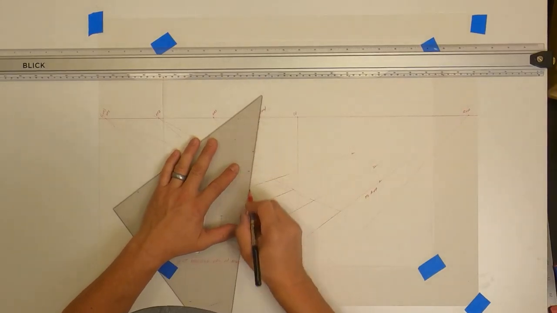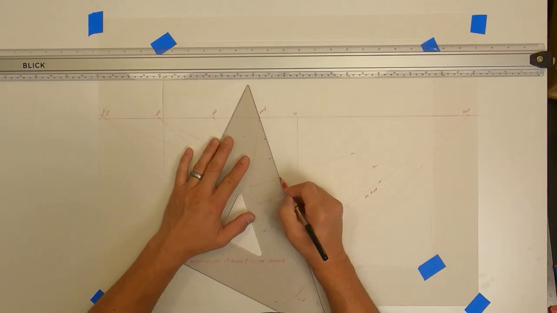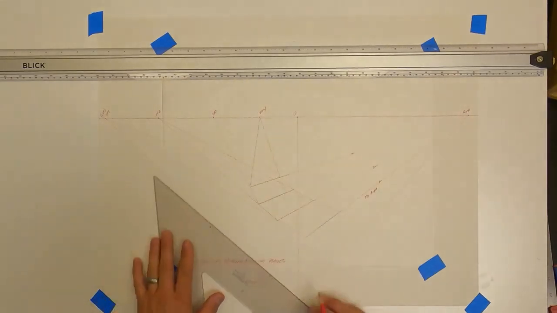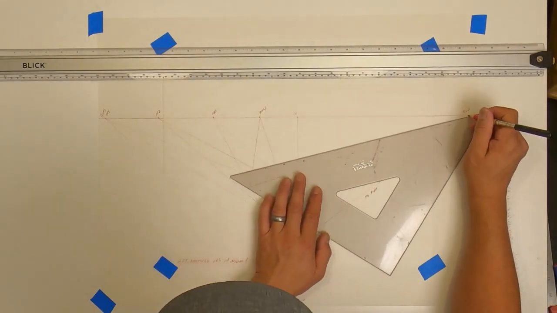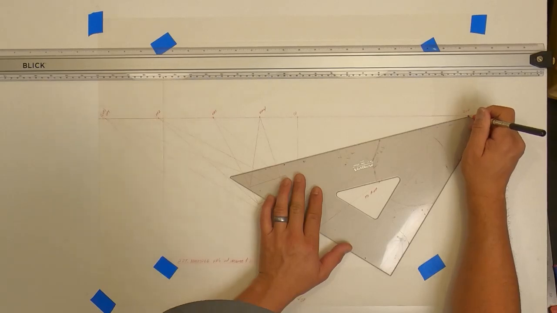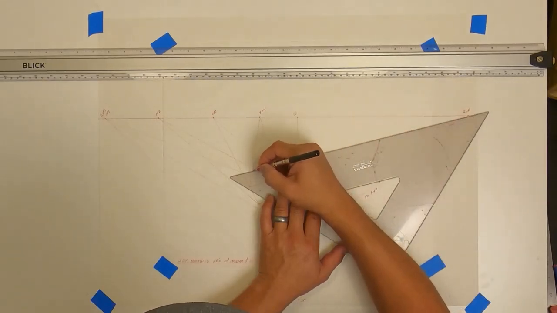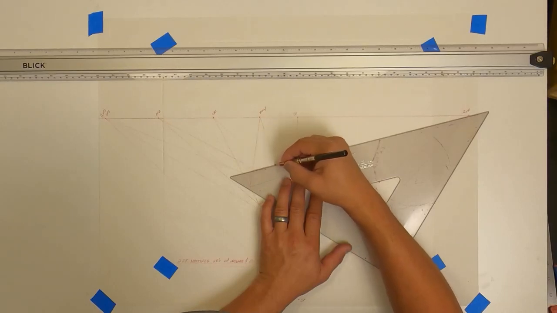Now again, this is 2-point perspective. Each one of these planes is using 2 vanishing points only. It's very different than 1-point perspective with multiple vanishing points, because you only have 1 vanishing point period for every plane.